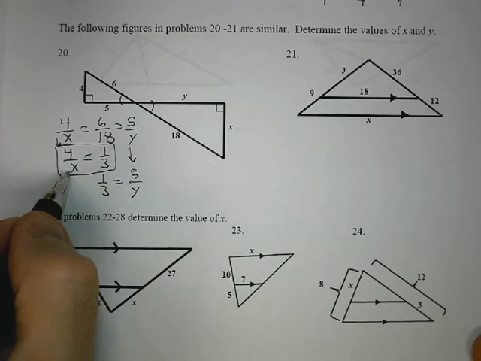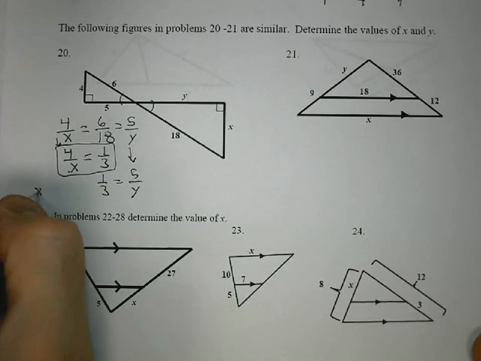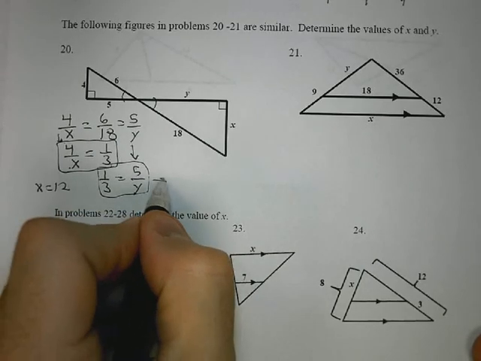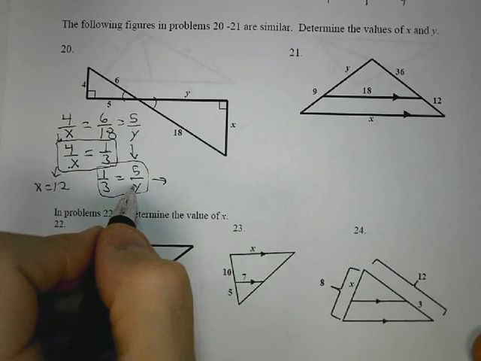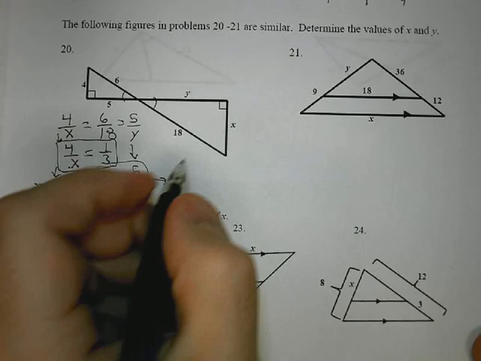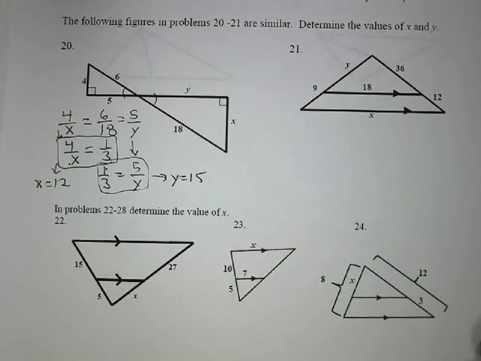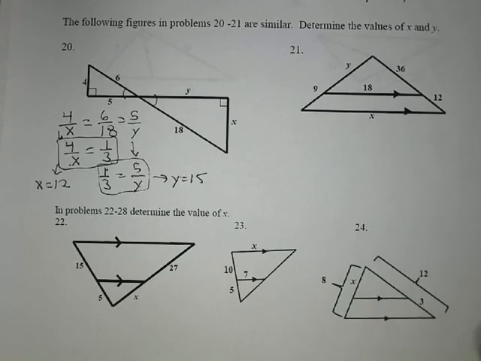15 over 20 reduces to 3/4. 9 over 12 reduces to 3/4. 6 over 8 reduces to 3/4. They all reduce to the same value, which we call the scale factor. So these are similar by side, side, side. We'll say KGN is similar to HLA.